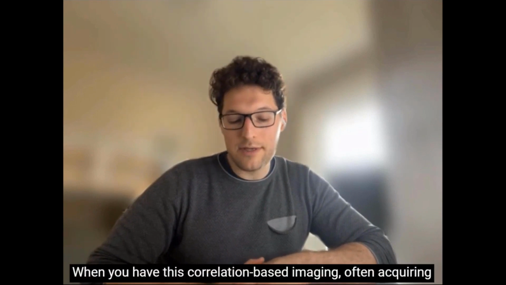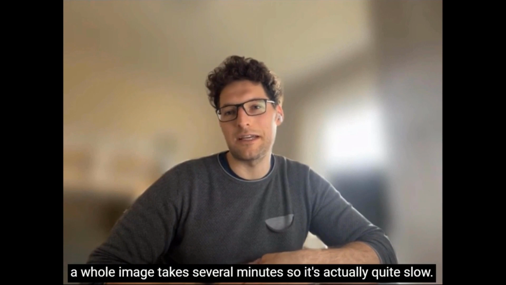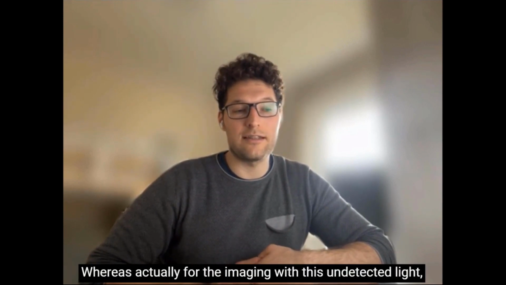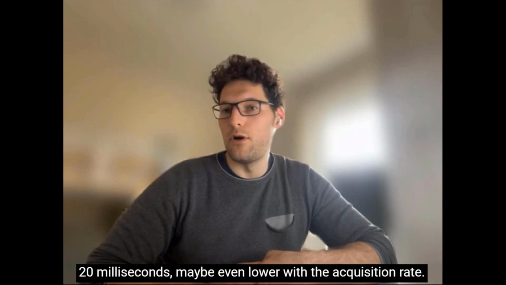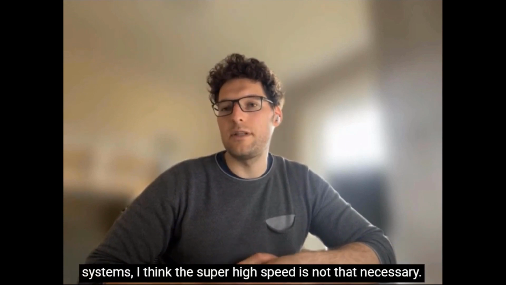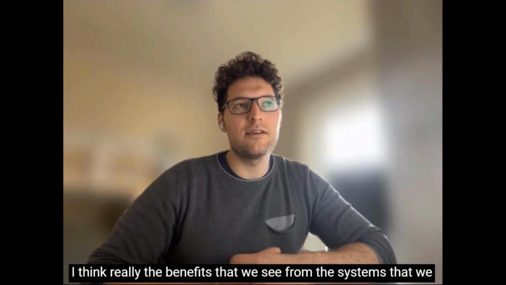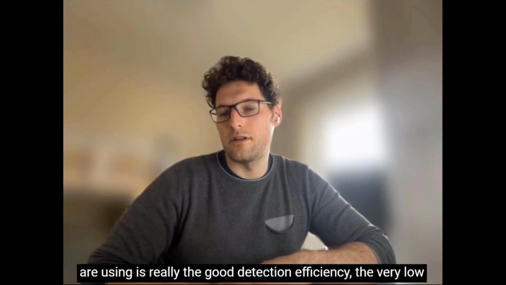When you have this correlation-based imaging, acquiring a whole image often takes several minutes. So it's actually quite slow. Whereas for the imaging with undetected light, you can have up to video-rate imaging. We can go to 20 milliseconds, maybe even lower, with the acquisition rate. I think this is easily doable for most of the camera systems. I think the super high speed is not that necessary. It's really the benefits that we see from the systems that we are using: the good detection efficiency and the very low noise floor.